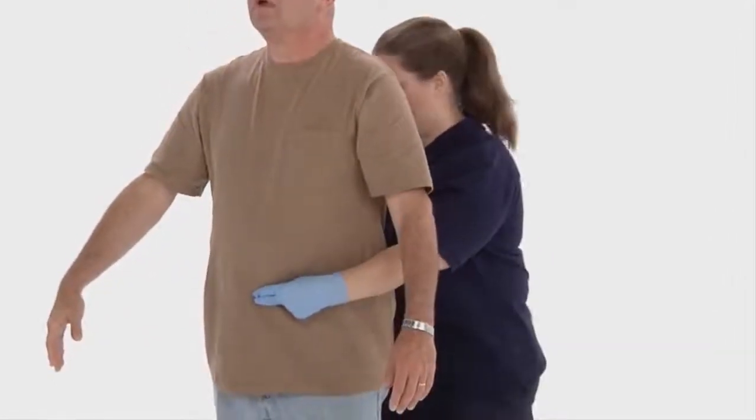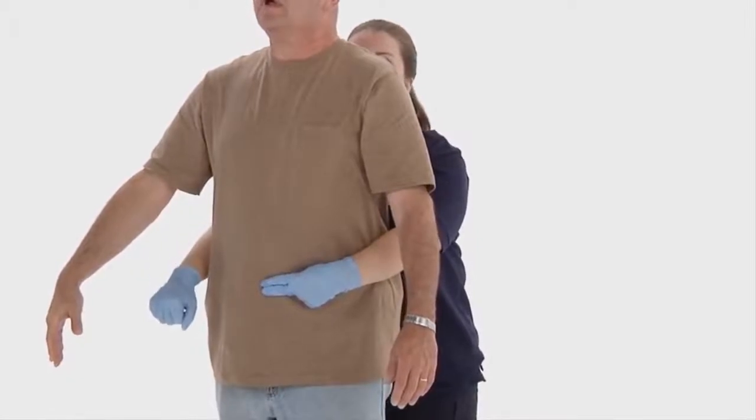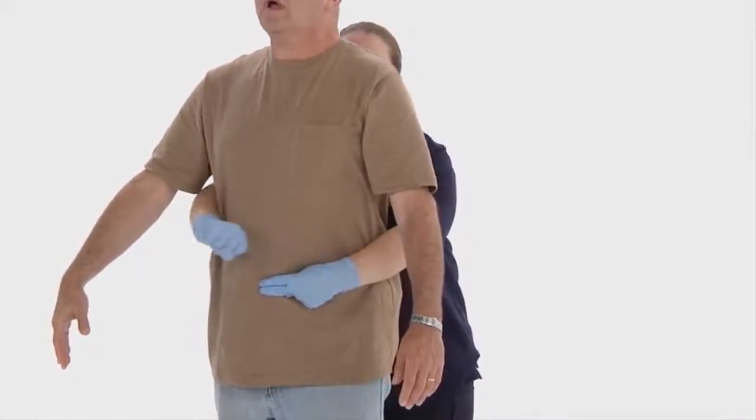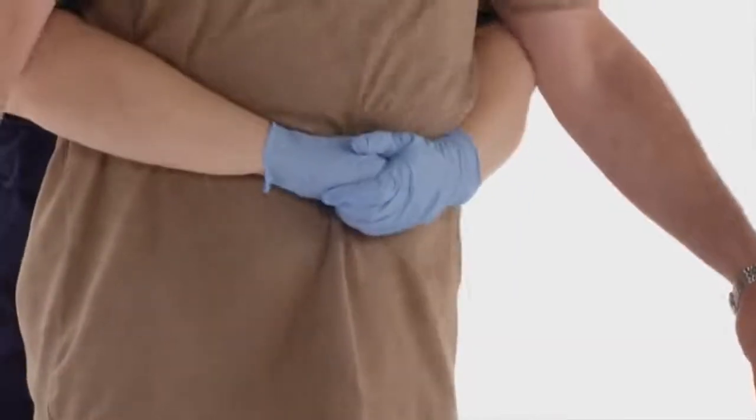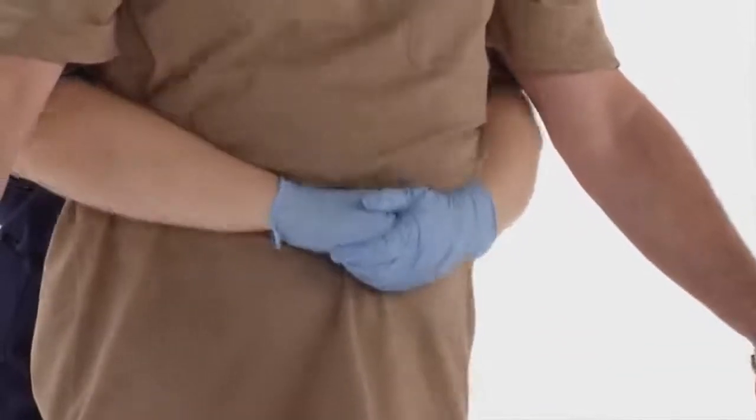Stand behind the victim and, while maintaining your balance, make a fist with one hand and place it thumb side against the victim's abdomen, just above the navel. Cover the fist with your other hand and give quick upward thrusts.